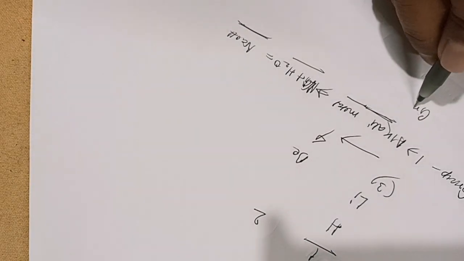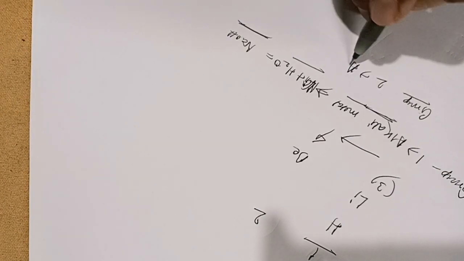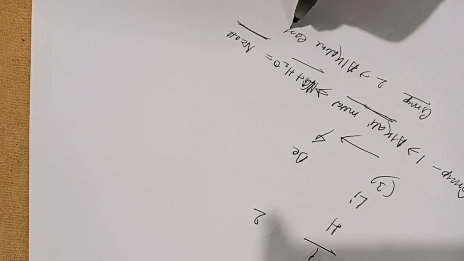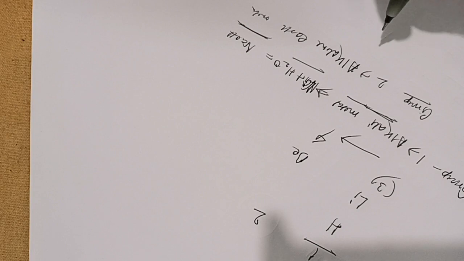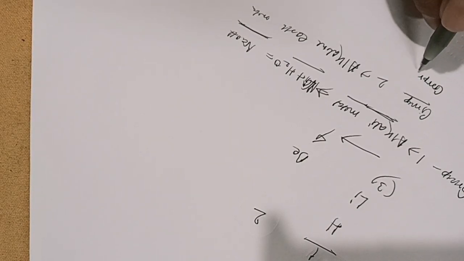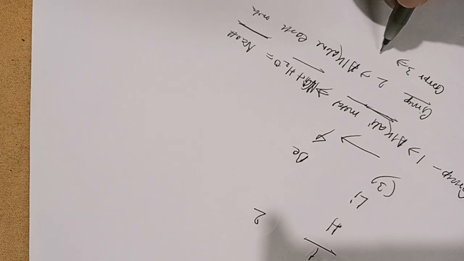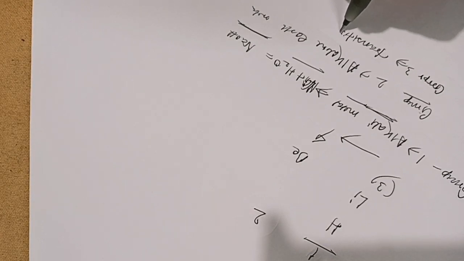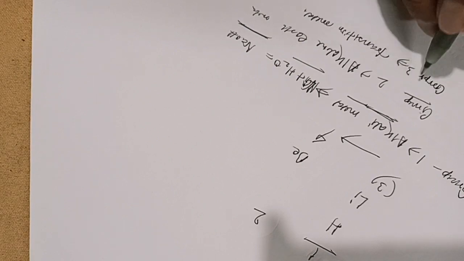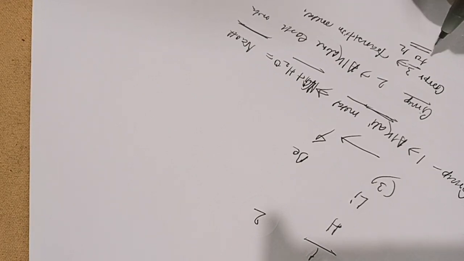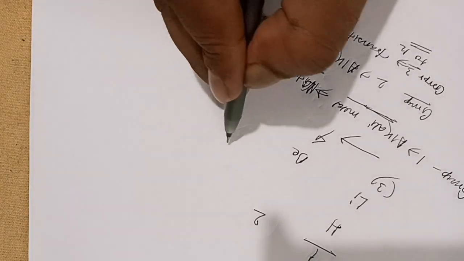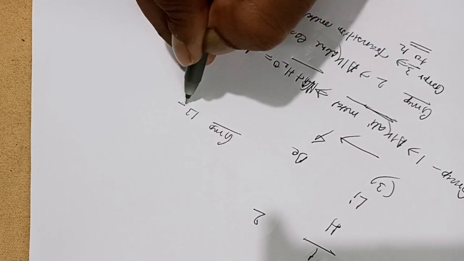Group 2 are the alkaline earth metals. Groups 3 to 12 are all the transition metals. Group 13, boron family.